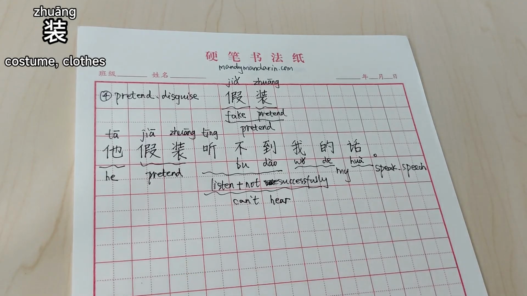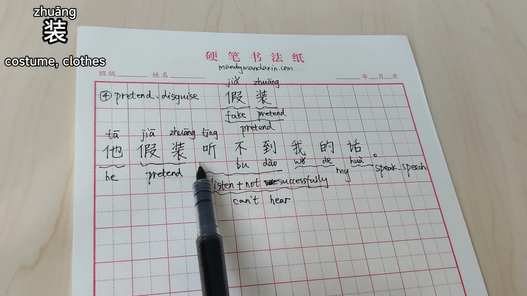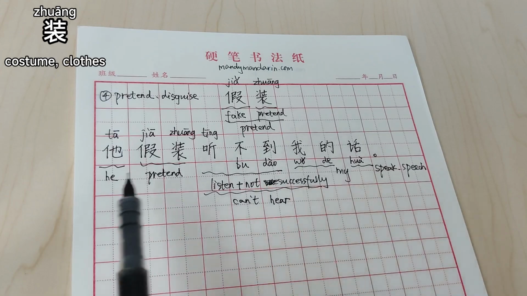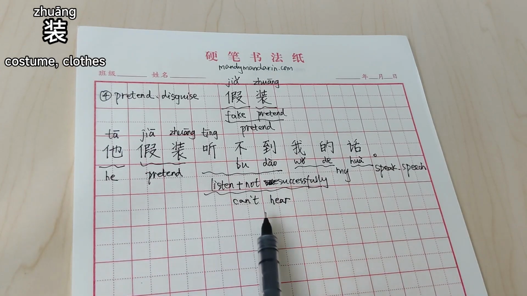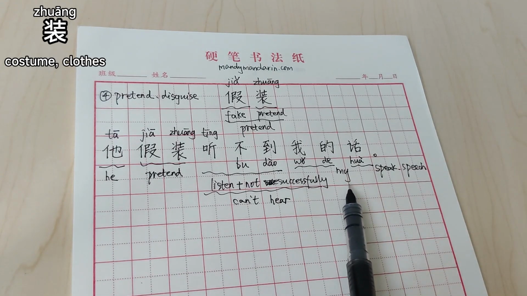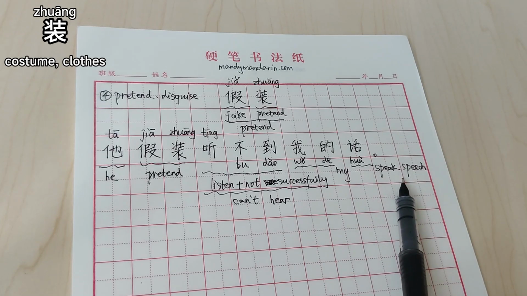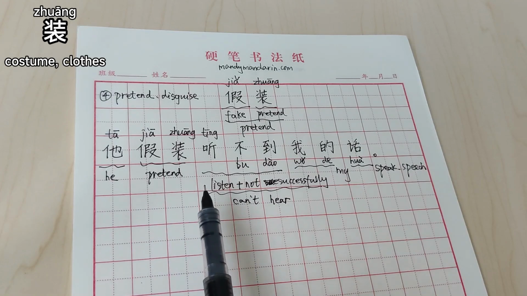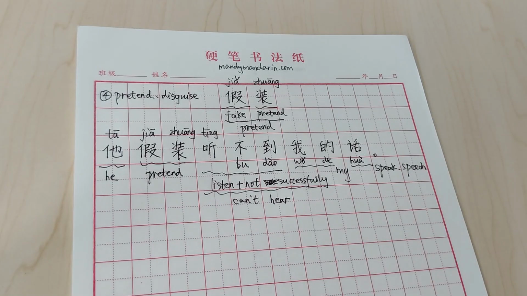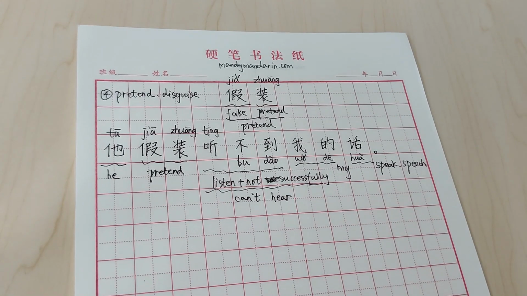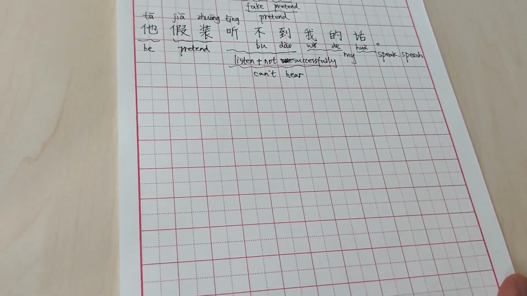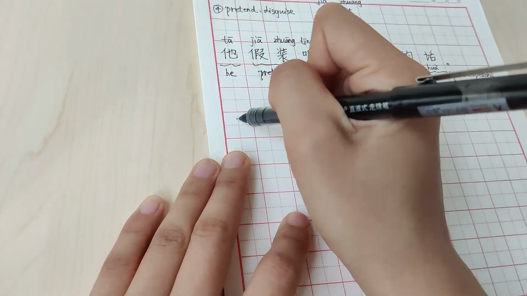So altogether, 他假装听不到我的话, he pretend cannot hear my speaking. To be more English, he pretends he cannot hear me. Okay, so that's enough of the 装. Let's get to the next character.